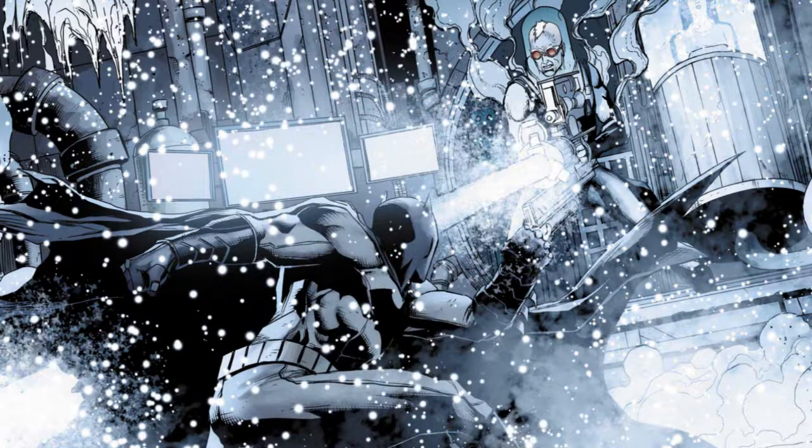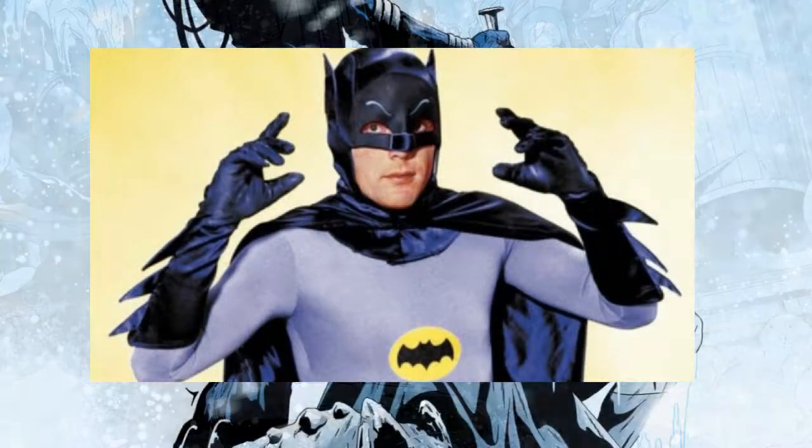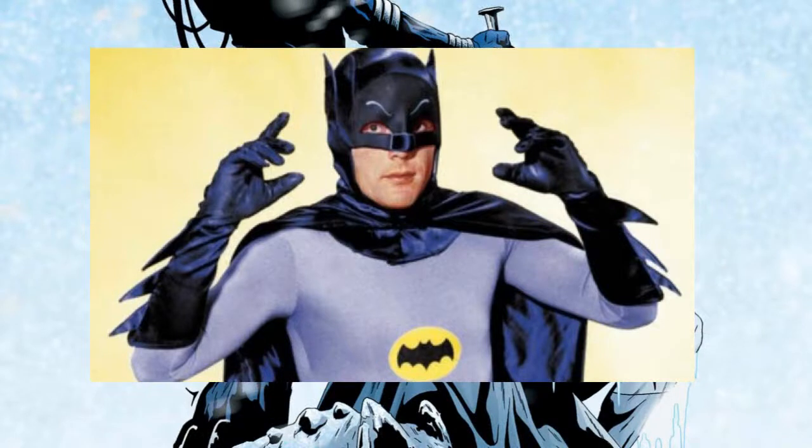He actually received his name Mr. Freeze from the 1960s Adam West Batman TV show. And his original origins were him as a molecular biologist and a rogue experimenter, which kind of led to his life of crime.